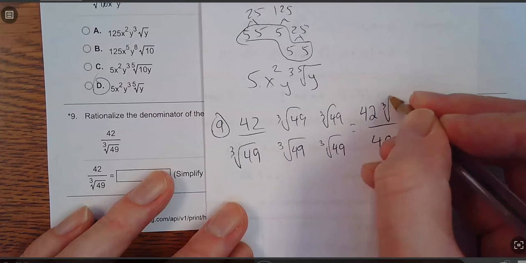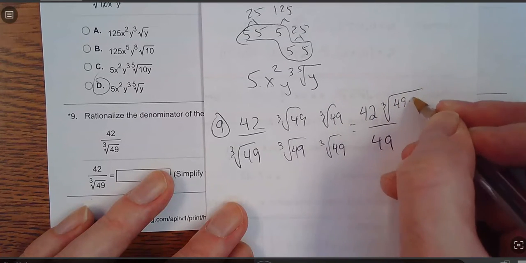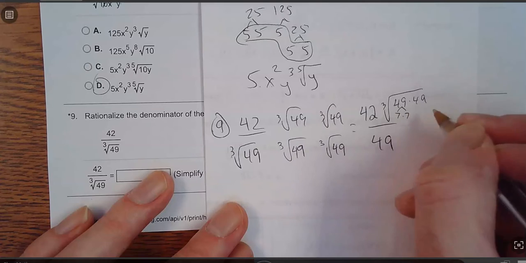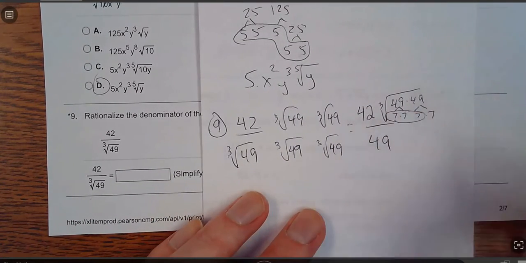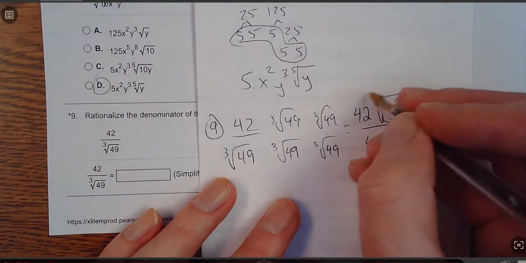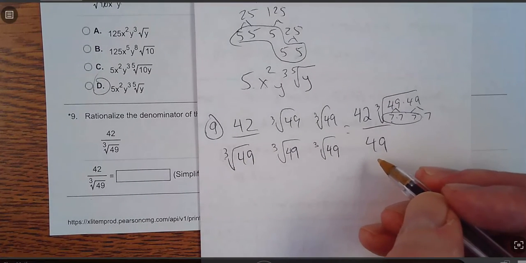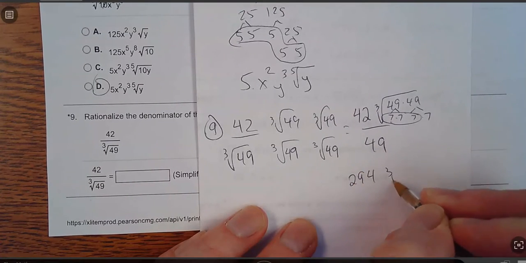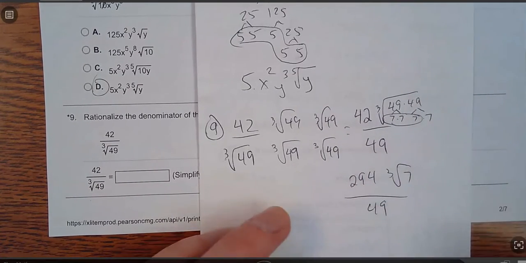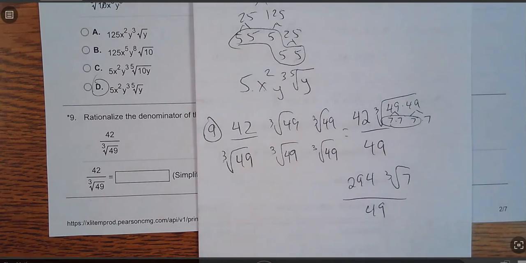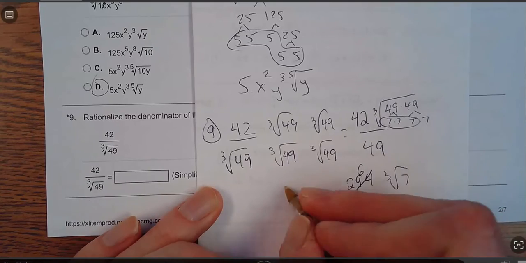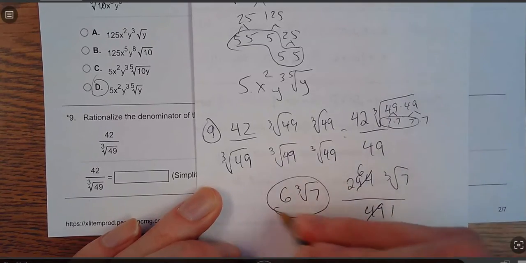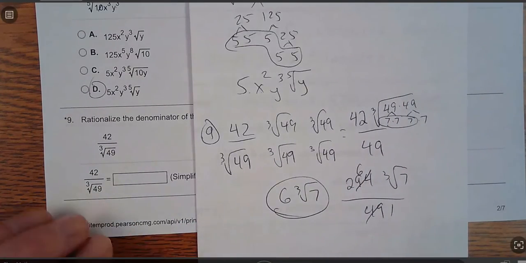So this would equal 42 cube root of 49 times 49, that's 7 times 7, 7 times 7. So I see a group of 3 in here I could pull out. So I could even pull a 7 out here. So pull a 7, 7 times 42, 42 times 7, do it on my calculator, is 294. Cube root of 7 over 49. And this would reduce to 6 and 1. So this would be 6 cube root of 7. So 6 cube root of 7 on that one.